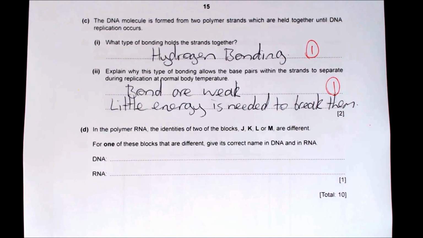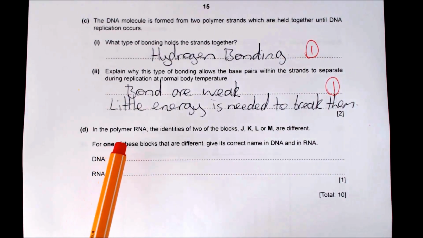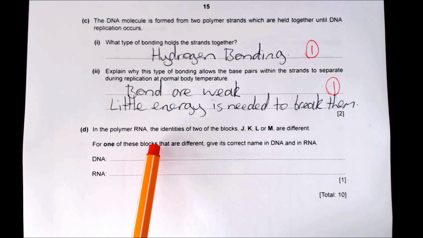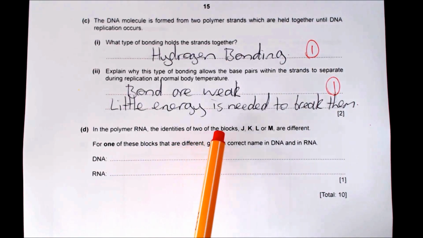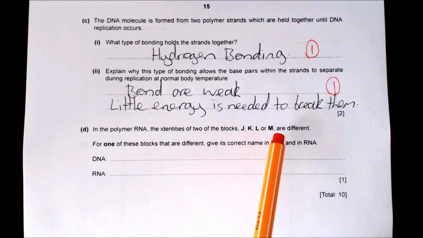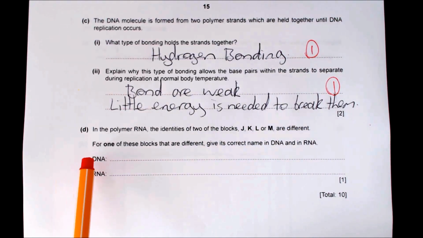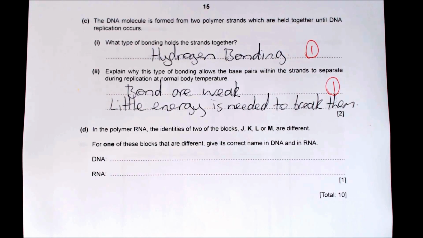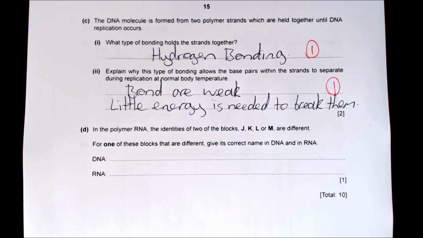Okay. And then part D, it says in the polymer RNA, the identities of 2 of the blocks, J, K, L, or M, are different. For one of these blocks that are different, give its correct name in DNA and in RNA. Right. So there's certain things which are slightly different.